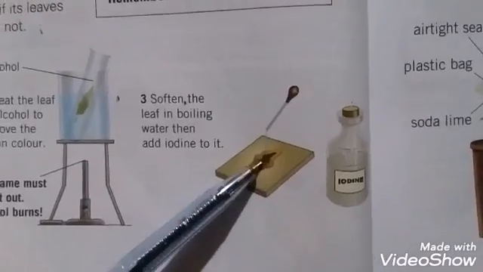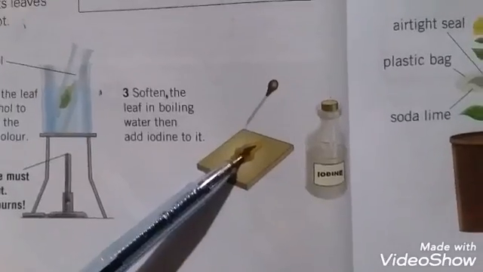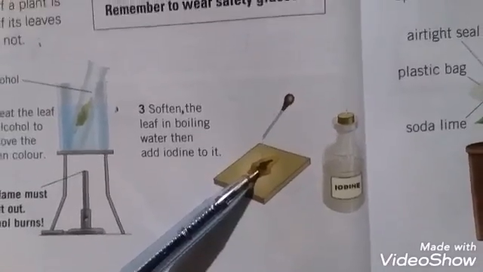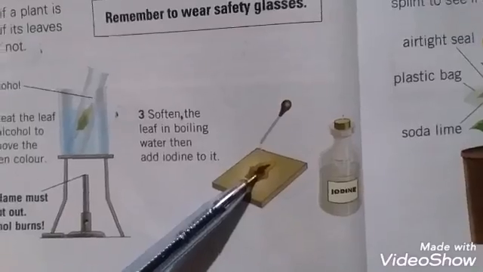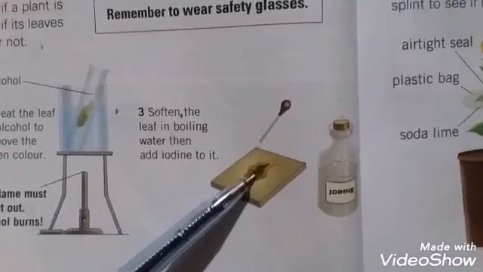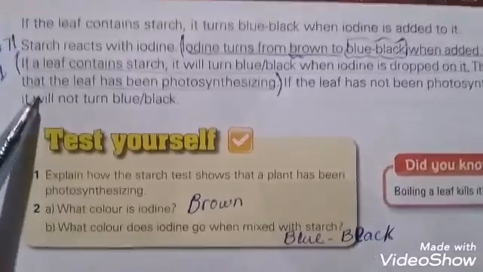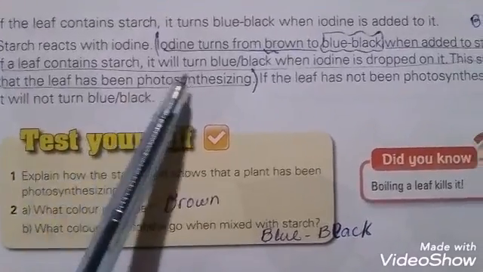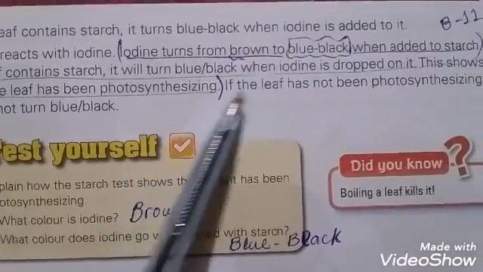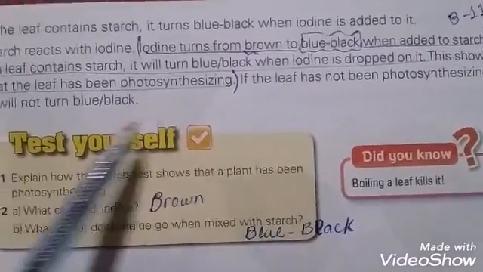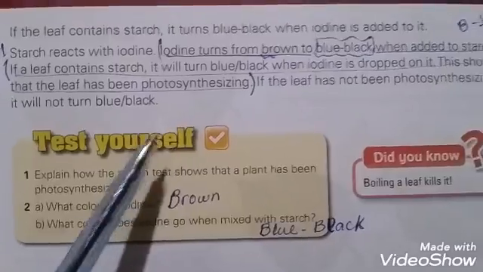The iodine color is brown, and if this brown color changes into blackish blue color, then it will be proof that the leaf is photosynthesizing. Here you can see, if a leaf contains starch, it will turn blackish blue, blue black, when iodine is dropped on it. This shows that the leaf has been photosynthesizing.